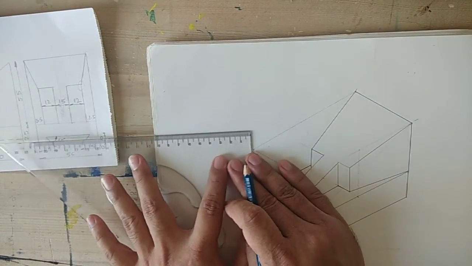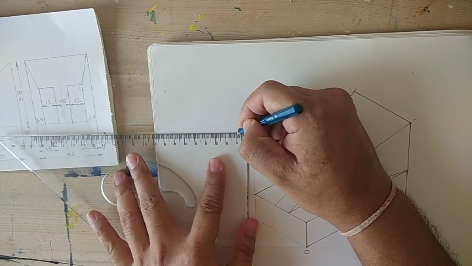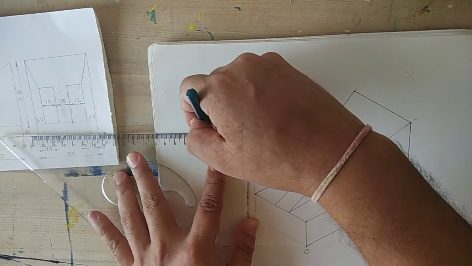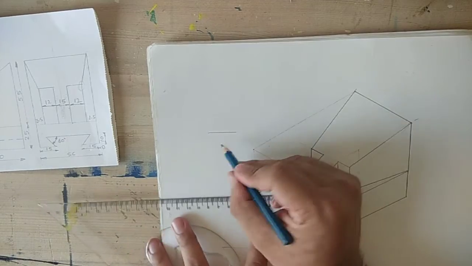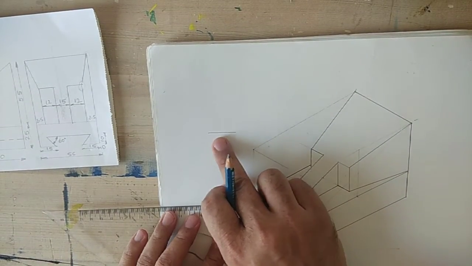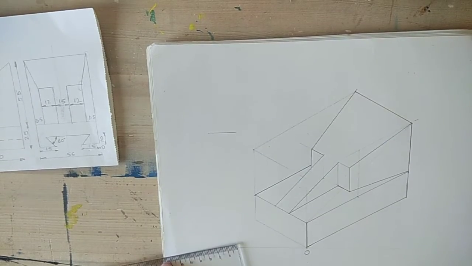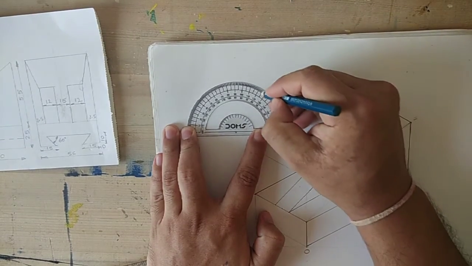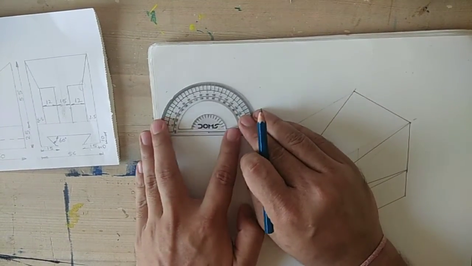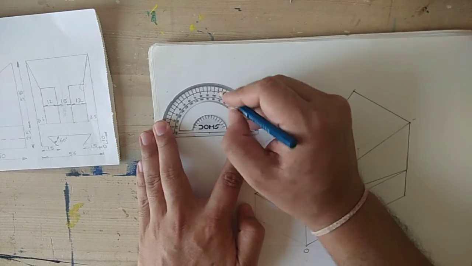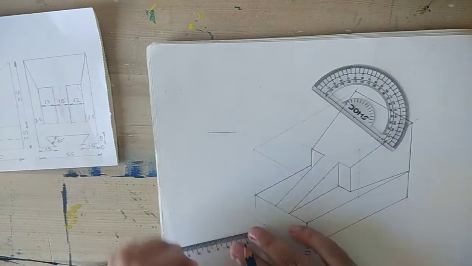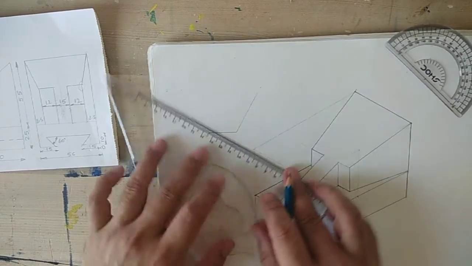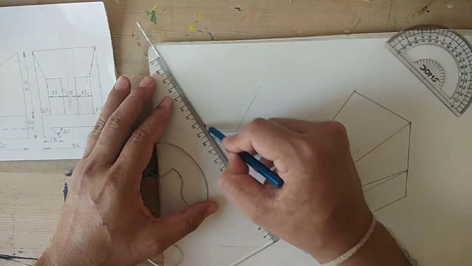a line equal to 26. Okay, after that class, from both ends we will measure 60 degrees.